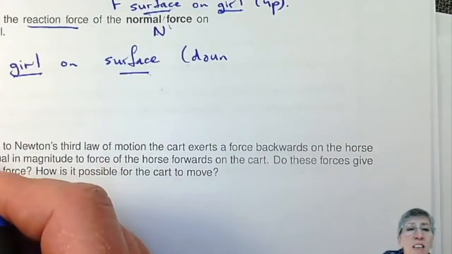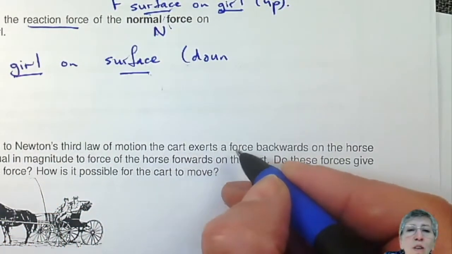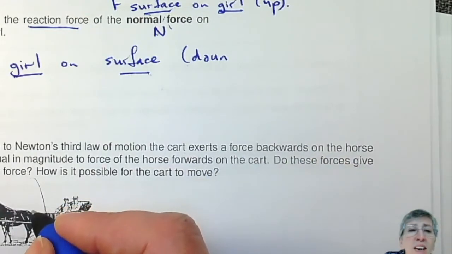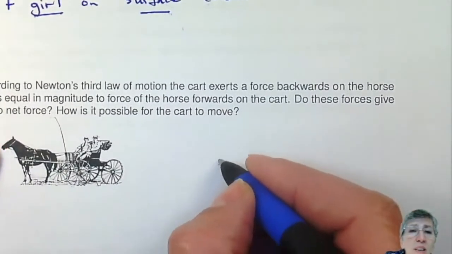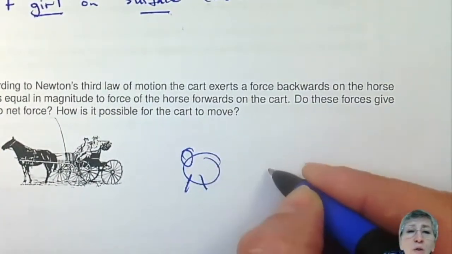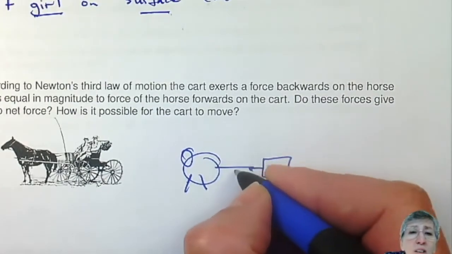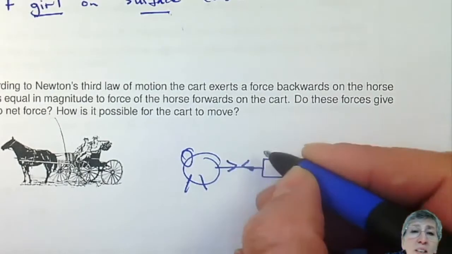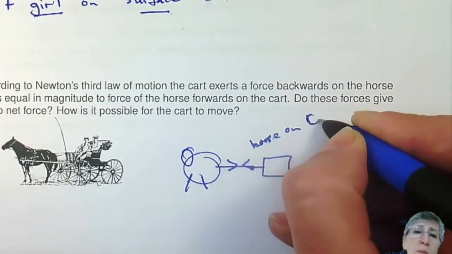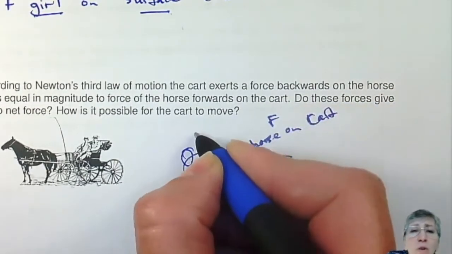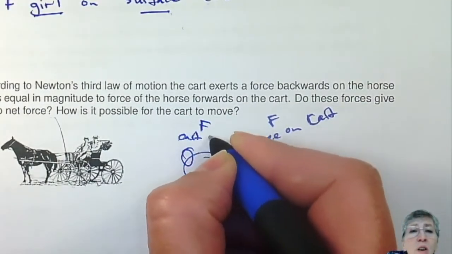Right, in the next one you will see, according to Newton's third law of motion, the cart exerts a force backwards on the horse, and that is equal to the magnitude of the force of the horse on the cart. So let me make an easier drawing. If you've got the horse and you've got the cart and they are connected, then horse on cart and cart on horse will be the same. So the horse pulling the cart, horse on cart, is equal to the force exerting backwards of the cart on the horse.